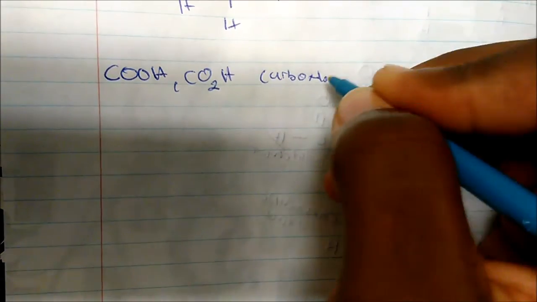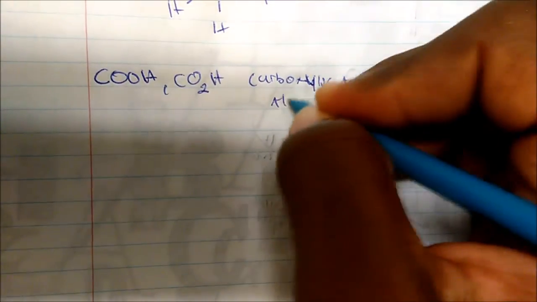In fact, I want to talk a little bit more about some of the common functional groups. So we know carboxylic acids, you'll usually see that as COOH or CO2H. You'll see aldehydes as CHO.